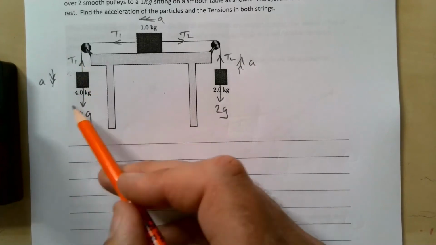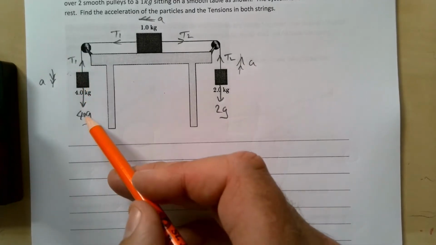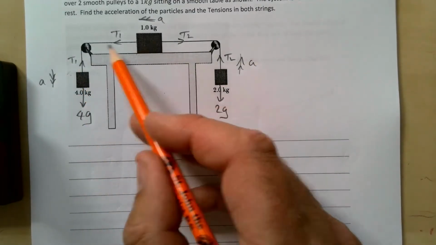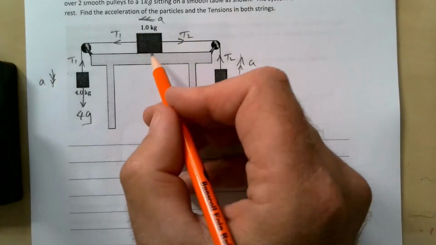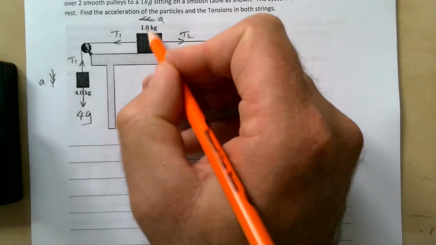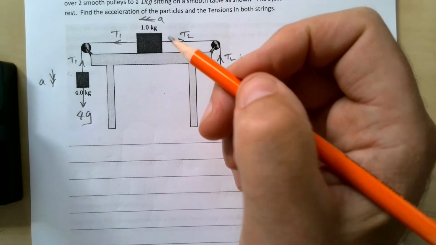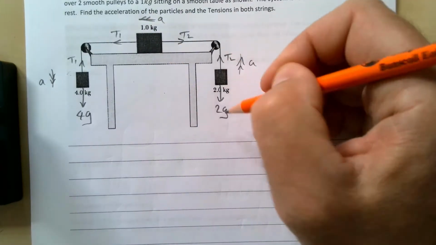So what about the 4 kilogram one? This is going up, this is going down. What about the 1 kilogram one? There's this one, this one. Incidentally, there's also a 1g acting this way, and there's also an R acting this way. We don't need to deal with those. And then we have a T2 here, and we have a 2g.